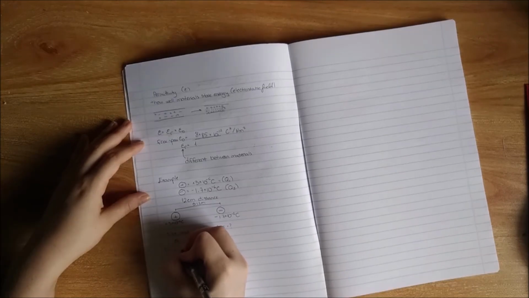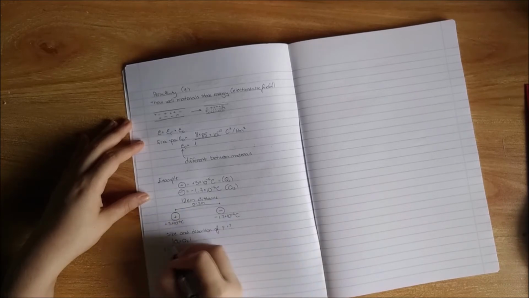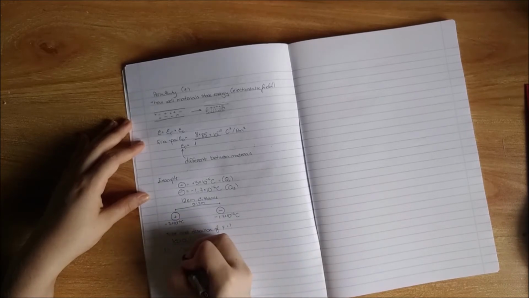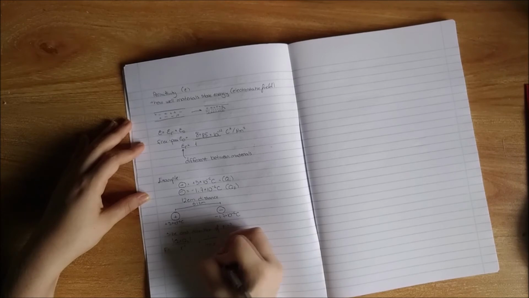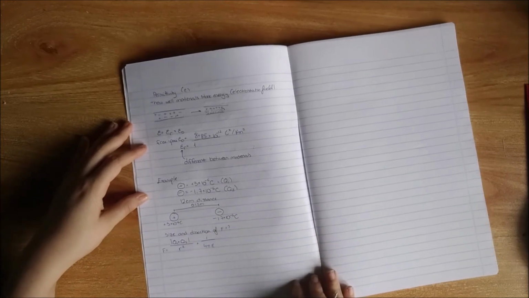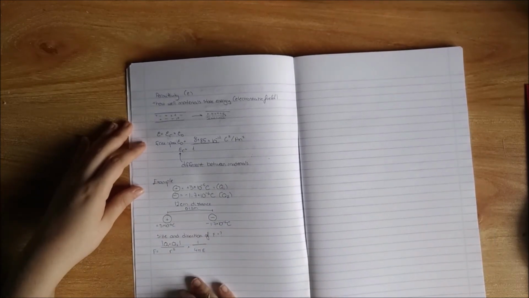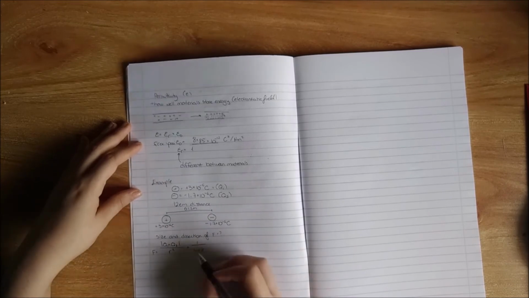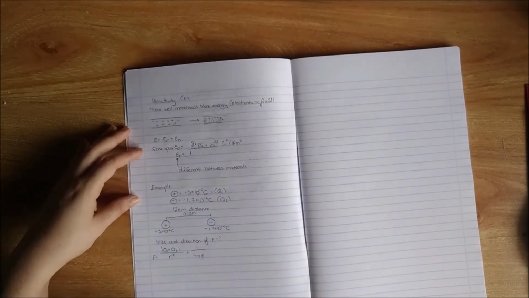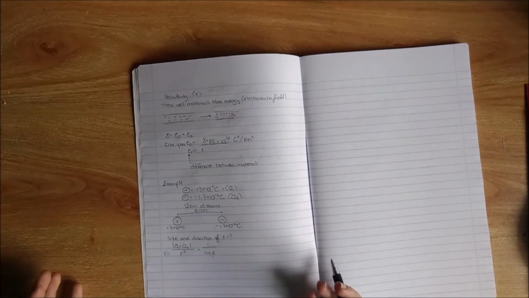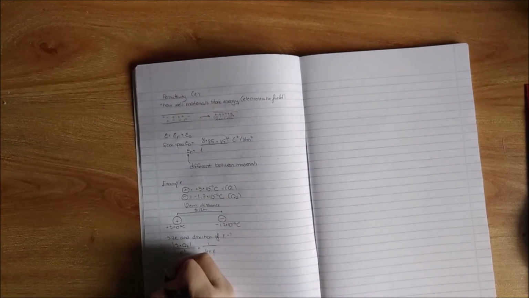Q1 times Q2, which must be positive, over r squared, times 1 over 4 pi permittivity. This is in free space, this is in air, so this is just going to equal exactly that value. This is going to give us the magnitude.